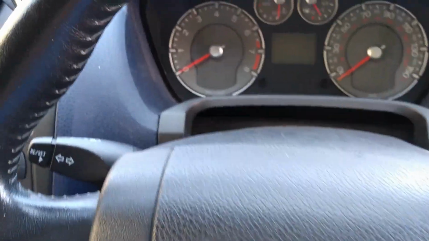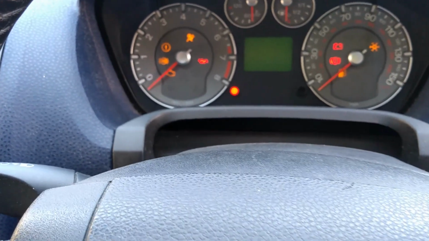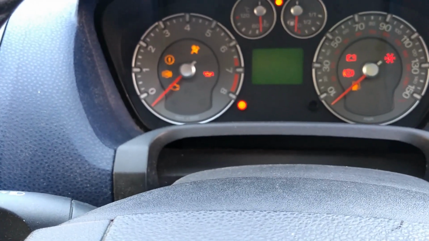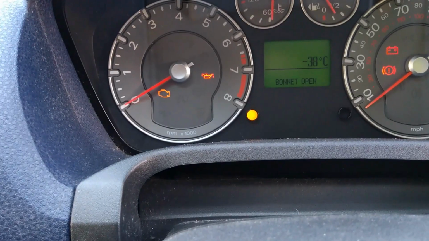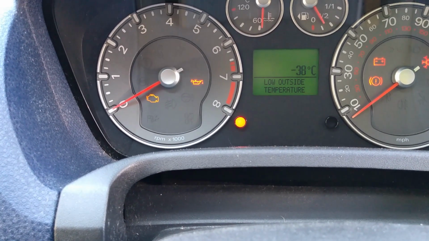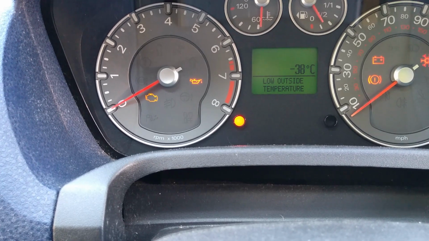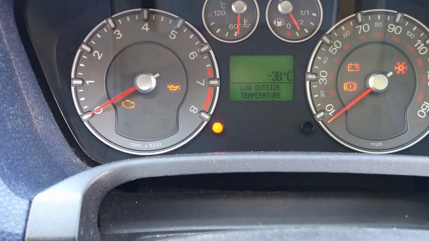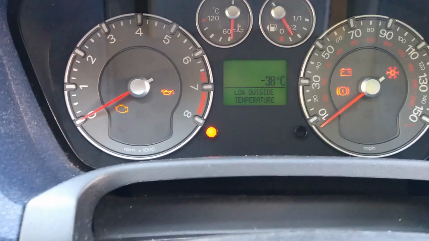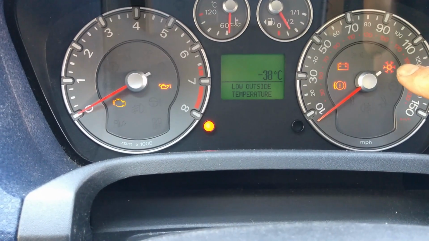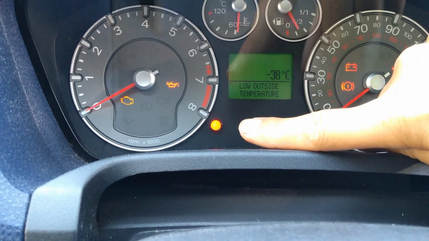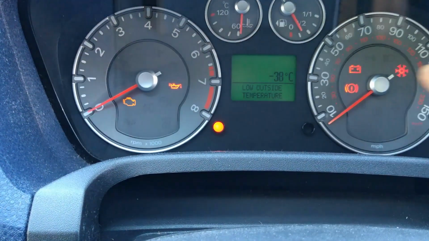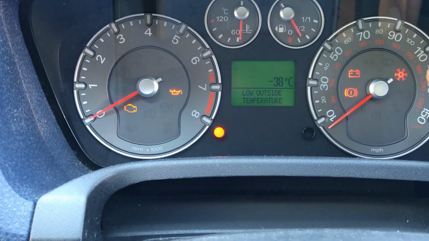So if I switch on the ignition and just give it a moment, as you can see, it says bonnet open, but also it says low outside temperature, minus 38 degrees Celsius, and it's also got this ice warning symbol, and I think this orange light here is lighting in conjunction with that.